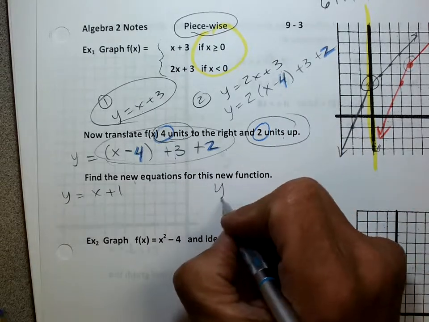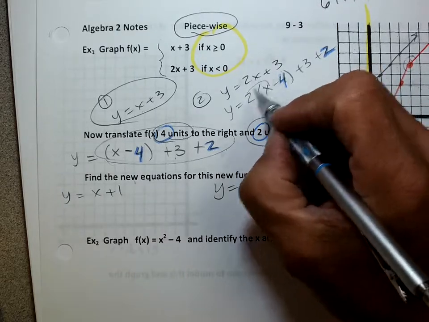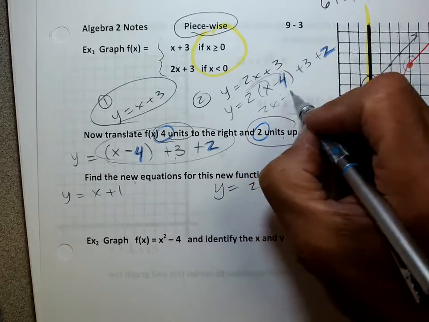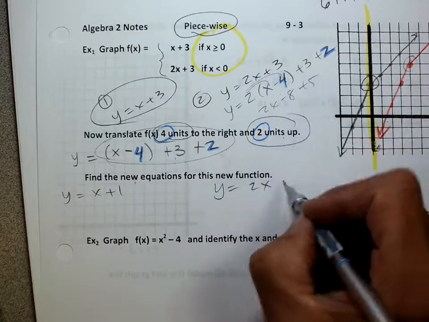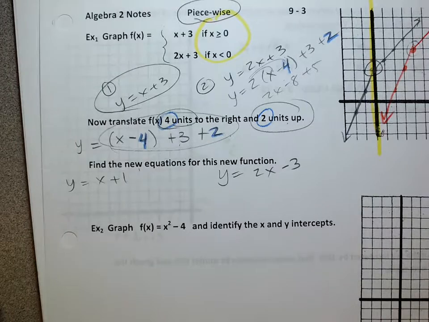That's simply going to be y equals, let's see, that's a 2x. I get a 2x minus 8 plus 5, which would be a minus 3, okay? I just simplified that. Right? So here's my new equation.